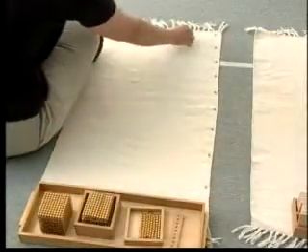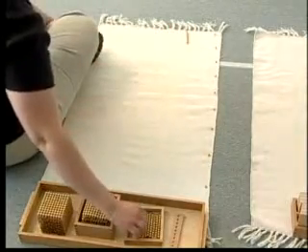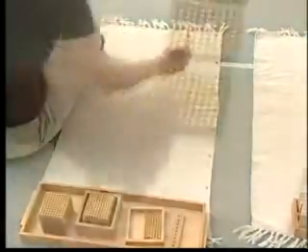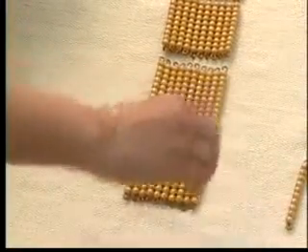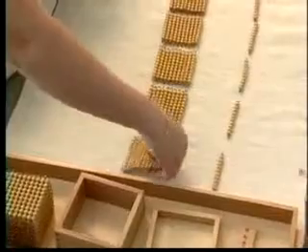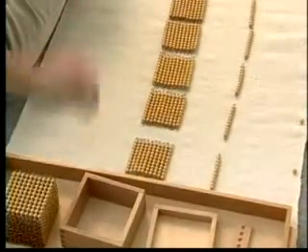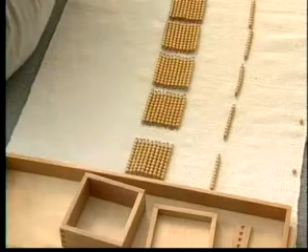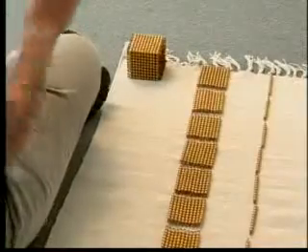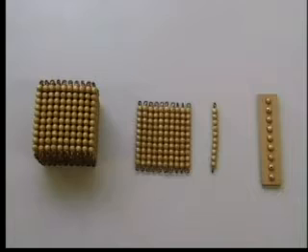The golden beads provide 9 single unit beads, 9 10-bead bars, 9 100-bead squares, and a 1,000 bead cube. The golden beads provide an opportunity to feel how 1 compares to 10, 100, and 1,000. They also begin the process of recognizing squaring and cubing a number. For example, a square can be made with 10 tens and a cube can be constructed with 10 hundreds.